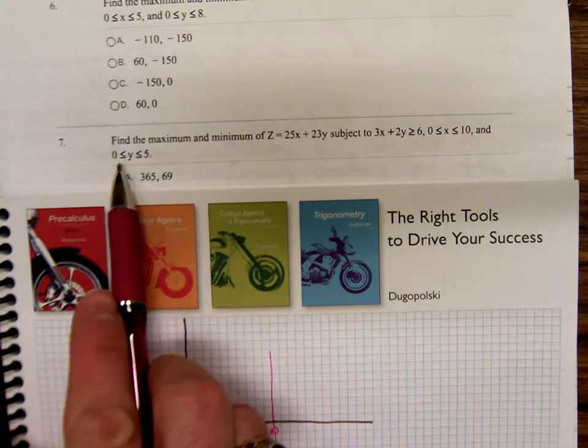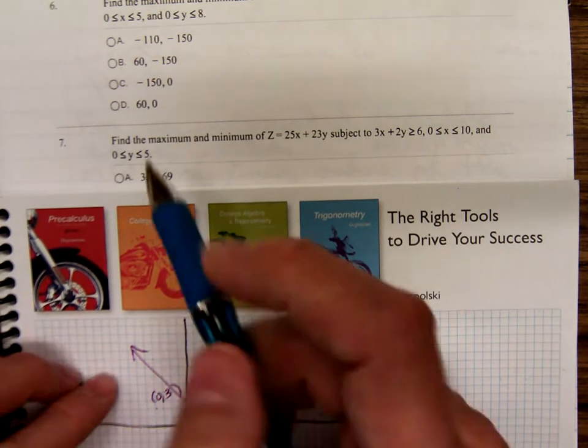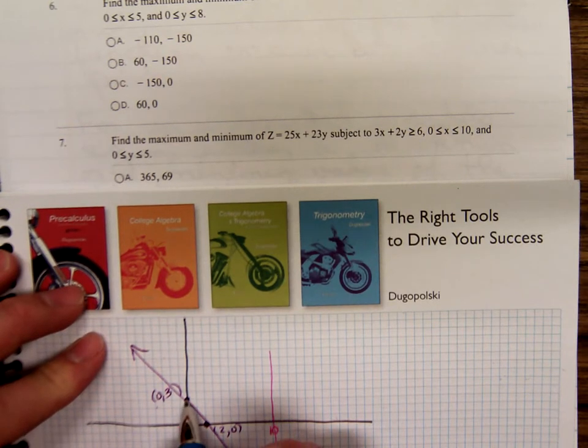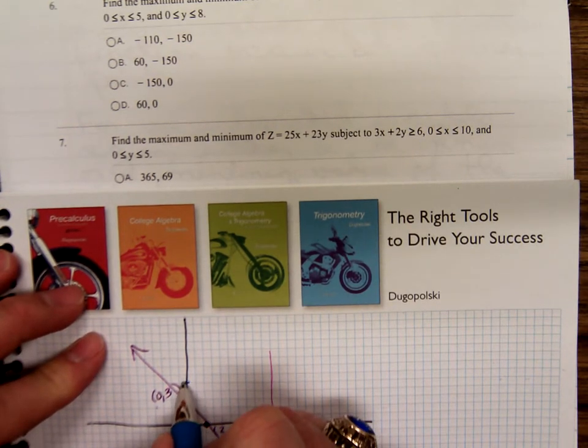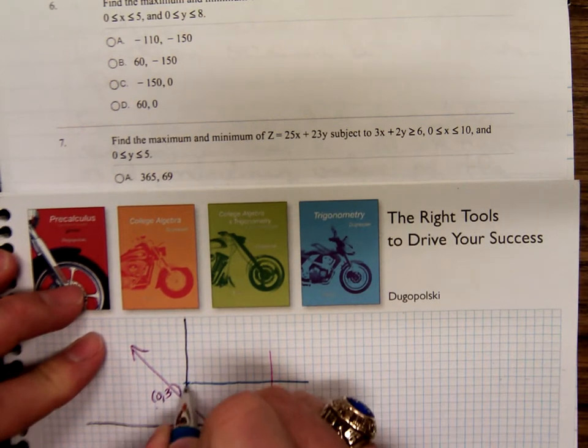And then this one here says that all the y values are between 0 and 4. Excuse me, between 0 and 5. 1, 2, 3, 4, 5. All the y values between 0 and 5.